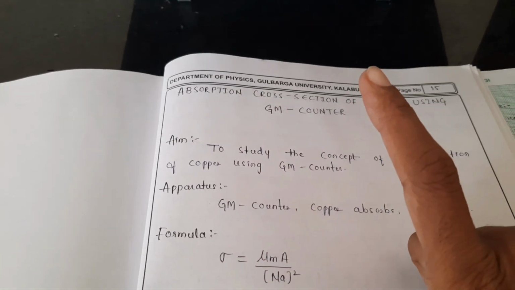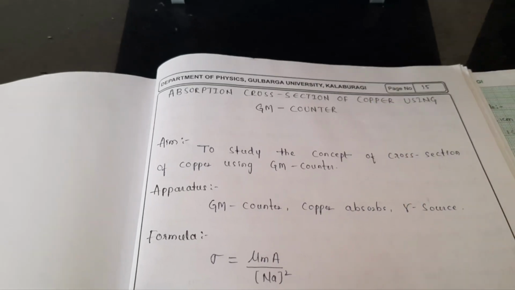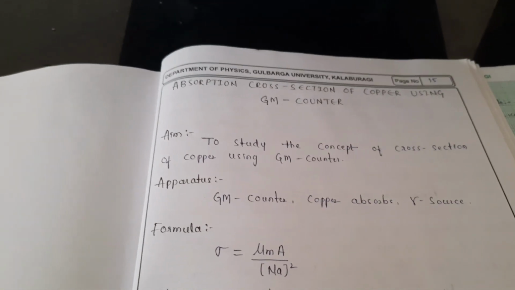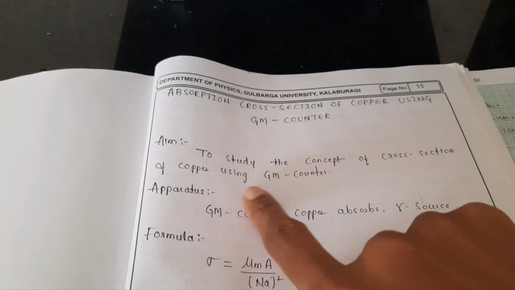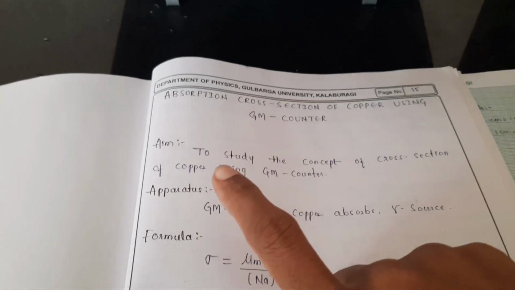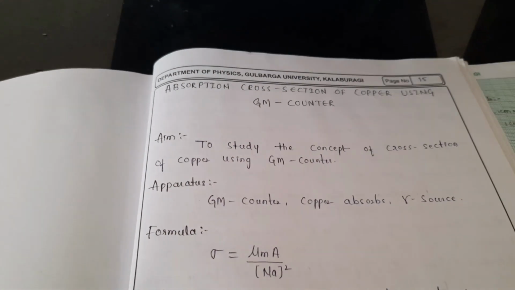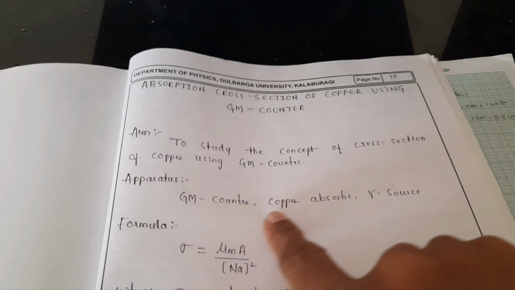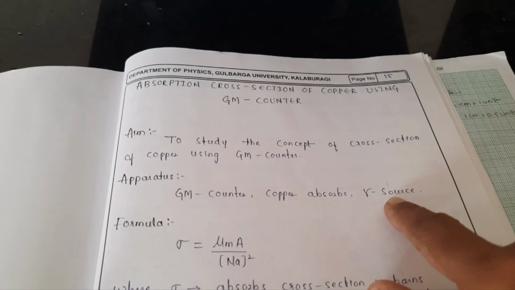We are also going to do the cross section of lead using a GM counter. I have already explained that, and you can also watch that video. Here the apparatus required are a GM counter, copper absorbers and a gamma source. Here is the gamma source, and these are the copper absorbers.